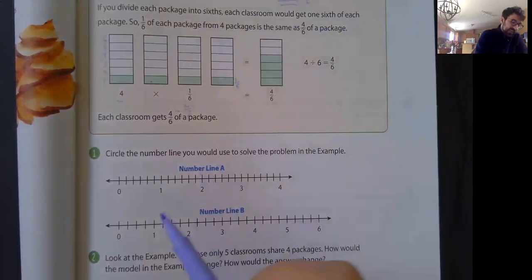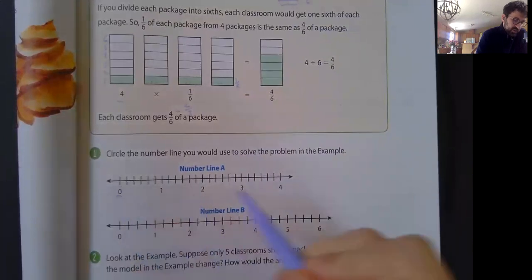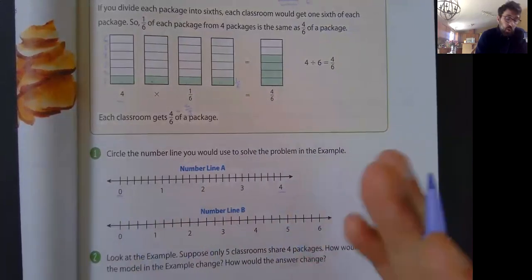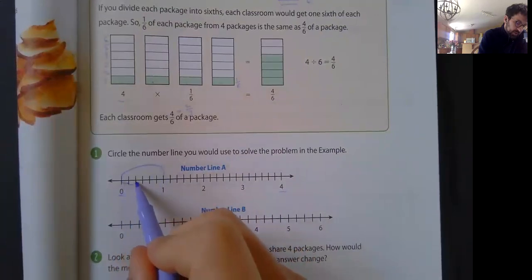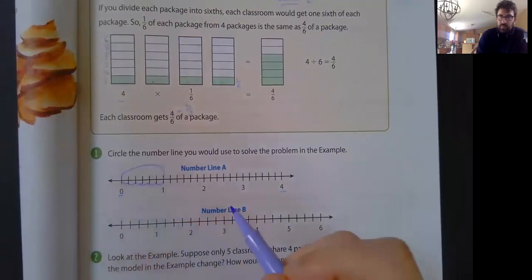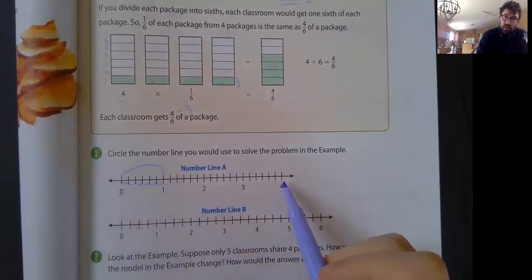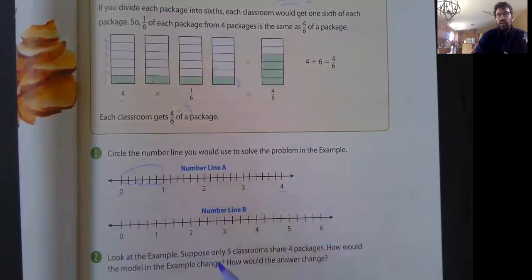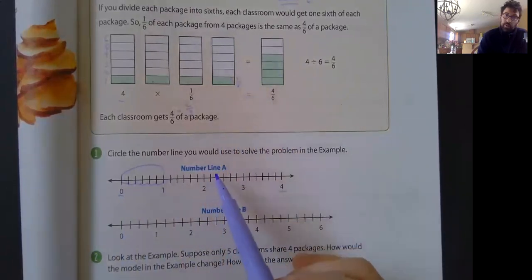Well, let's look at A first. What does this number line show us? This number line starts at 0 and goes out to 4, so it shows a total of 4. Each whole here is broken up into 1, 2, 3, 4, 5, 6 parts. So that means this is a total of 4 being divided into groups of 6. That sounds like this problem, doesn't it? So that's probably going to be the one we want to circle.